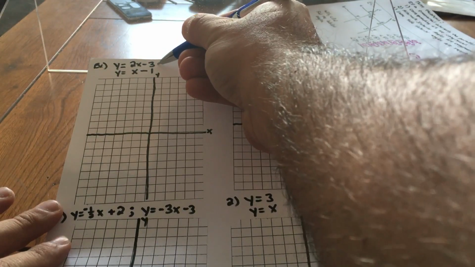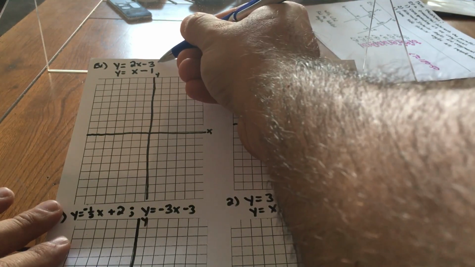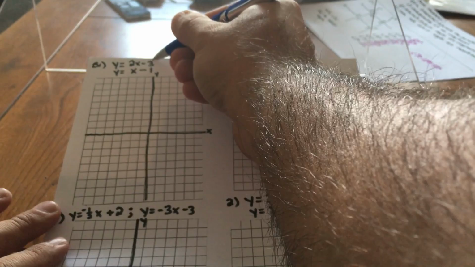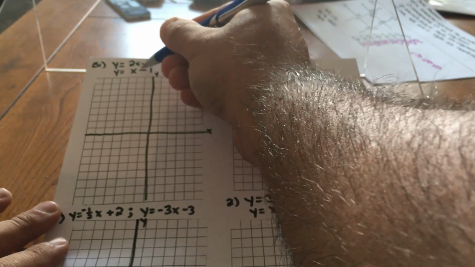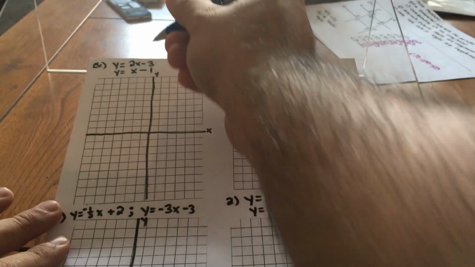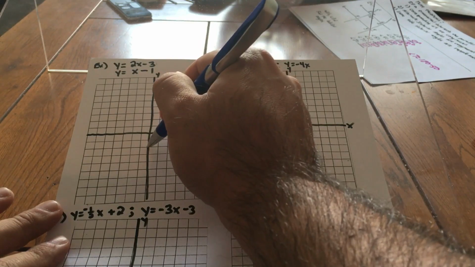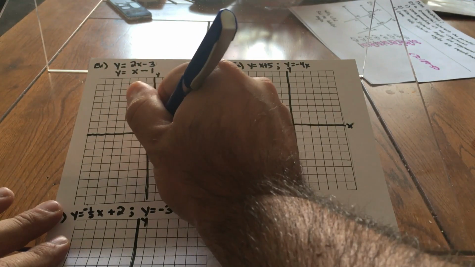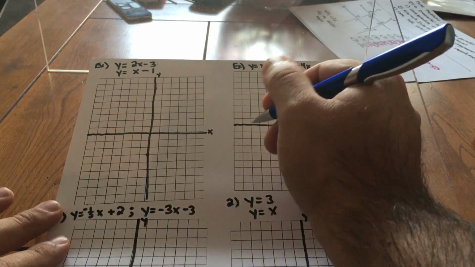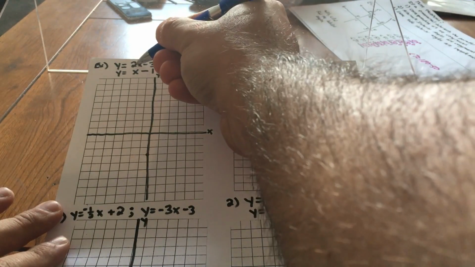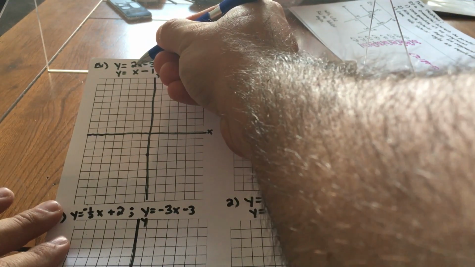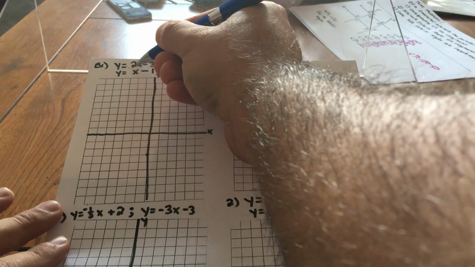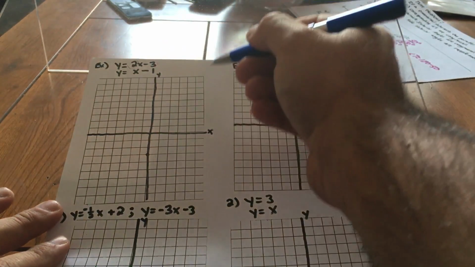So remember to graph these lines. Remember that the number on the end tells you where you cross the y-axis, so that's where you start. So this line, if we're graphing it, is down 3 because it's negative 3. So there's our first point. All right. And then we use the slope to find other points on the line. In this case, the slope is the number with the x, and the slope here is 2.